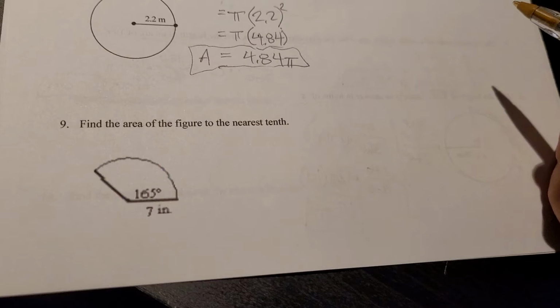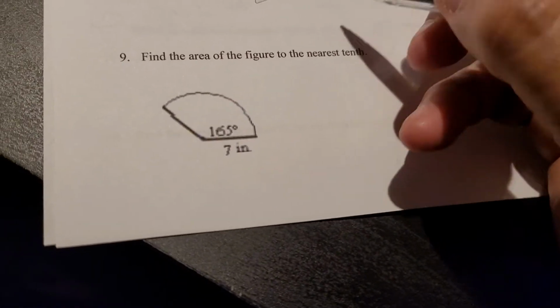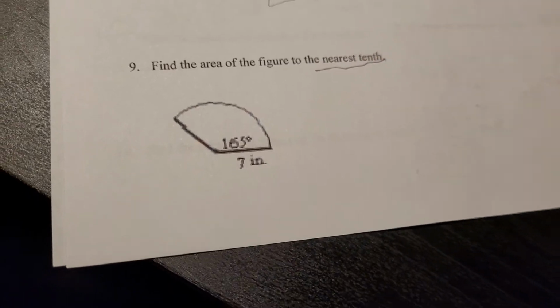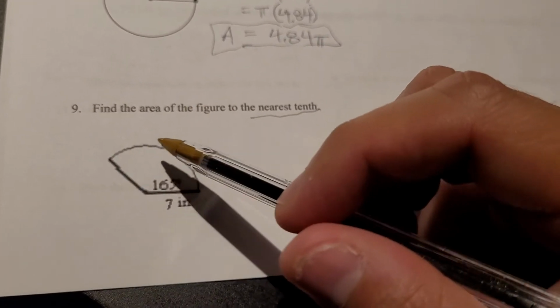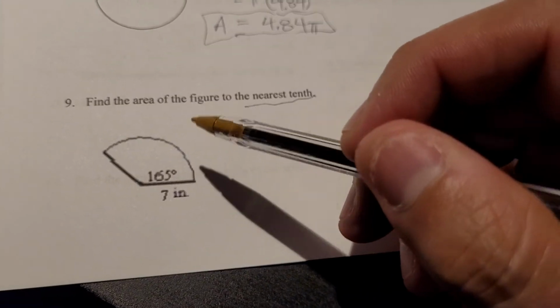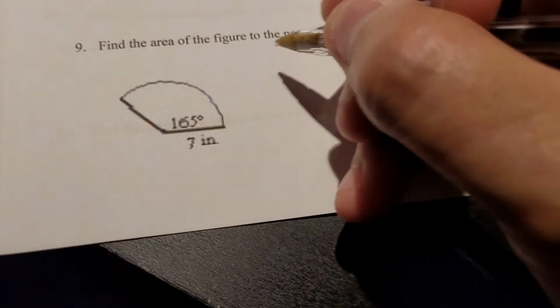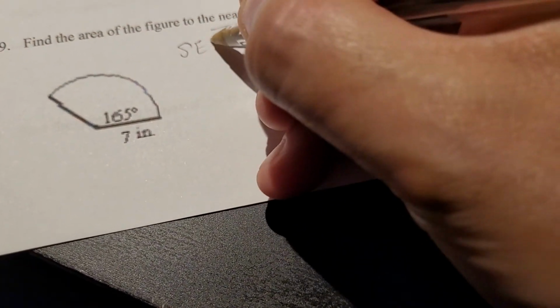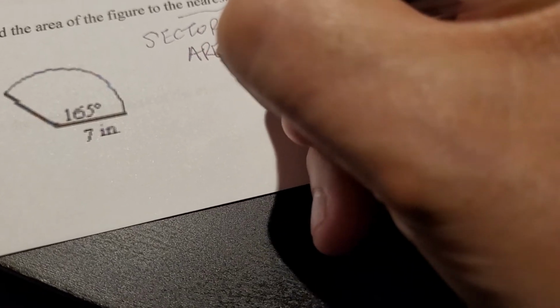Now let's look at number 9. So find the area of the figure to the nearest tenth. So that's 1 decimal place. Okay, so first of all, we just want the area of this little part. So remember, if this is just one part of the whole thing, this is a sector. So we're looking for sector area. So you had an assignment before on this for sector area.